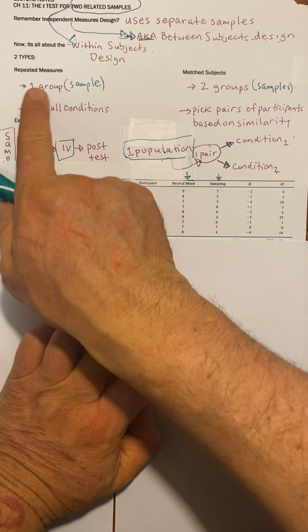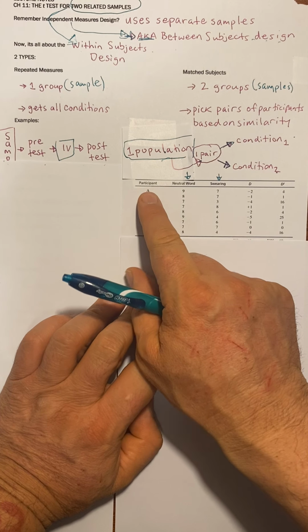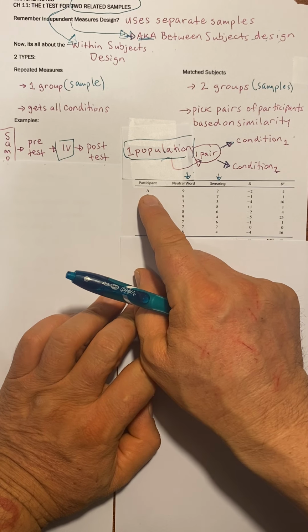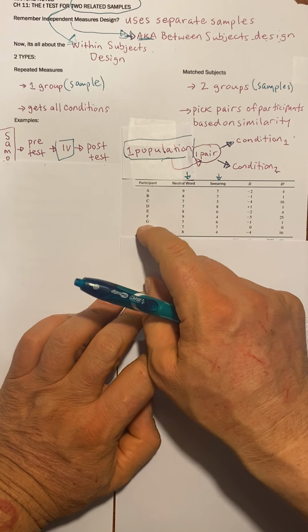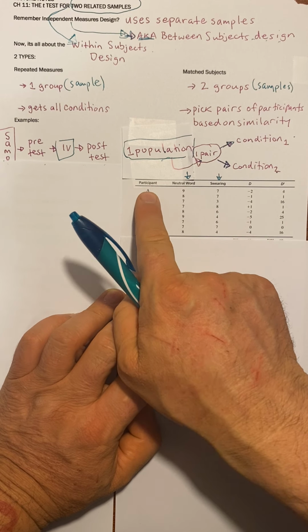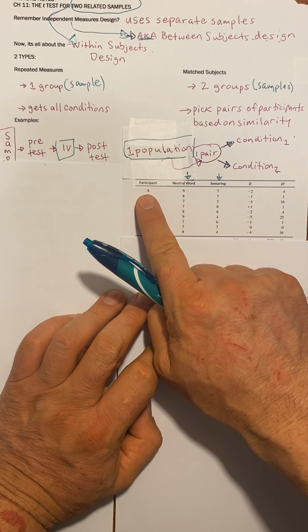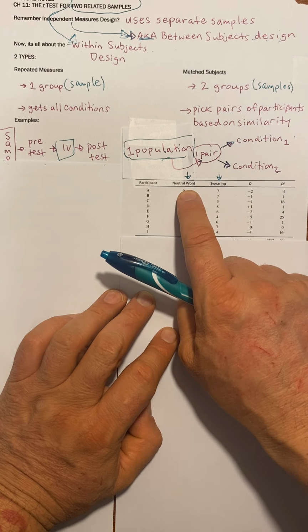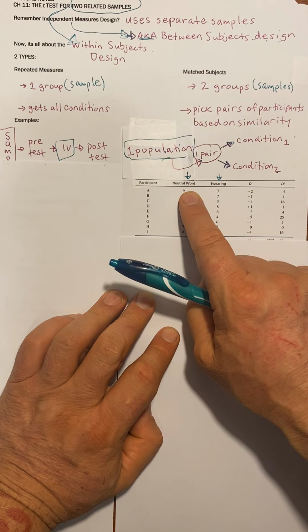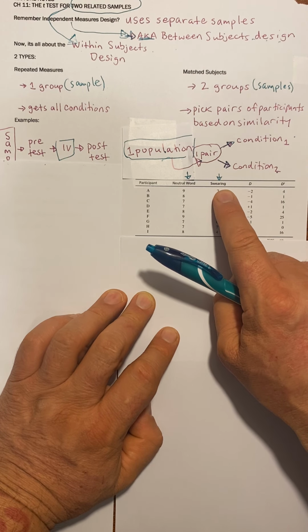If this were a repeated measures design, you would have one group of participants, and say in that group we've got participant A. Participant A would be exposed to this condition, and participant A also would be exposed to this condition.